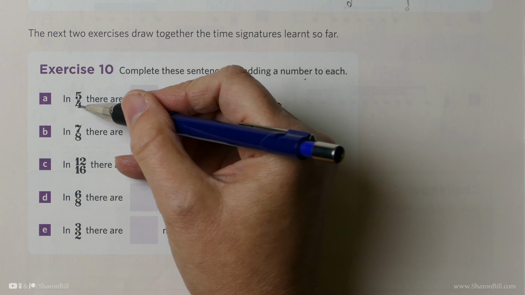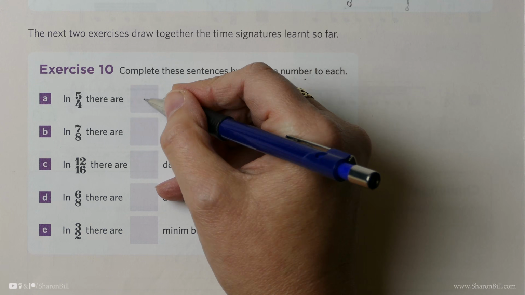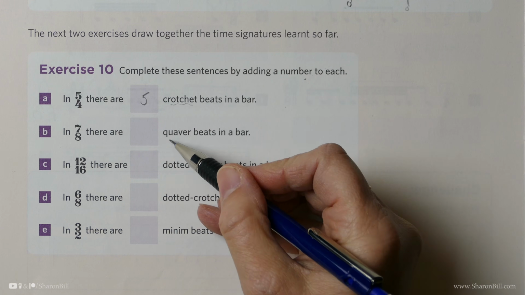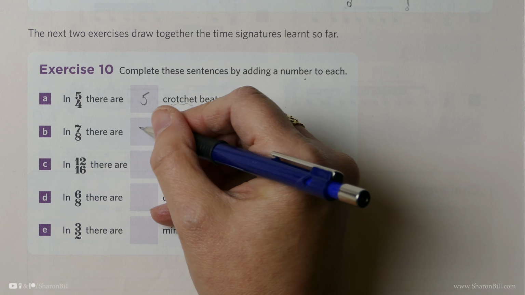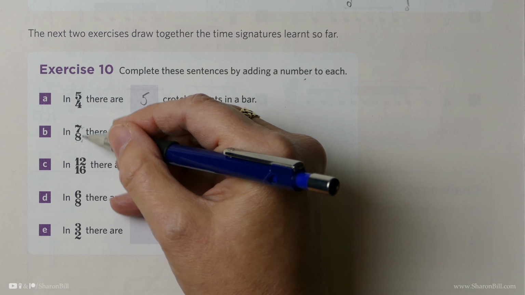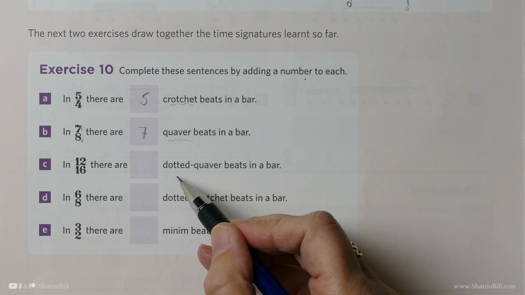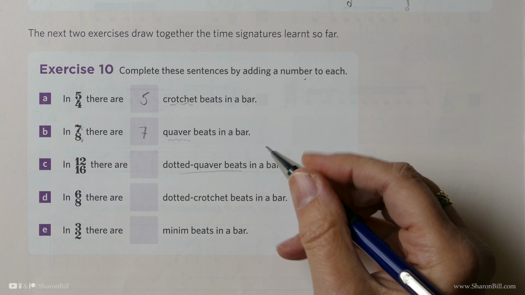So 5/4, we're in crotchet beats. And there are 5 crotchet beats per bar, so everything as it initially seems. Here we're counting in quaver beats, and there are 7 quaver beats per bar, exactly as the time signature kind of plainly says. But now we're in dotted quaver beats. There are not 12 dotted quaver beats per bar.